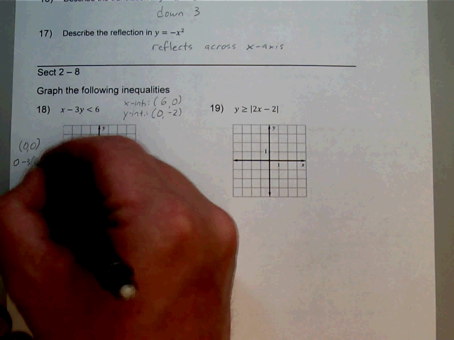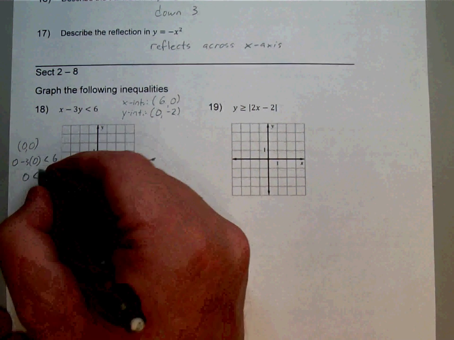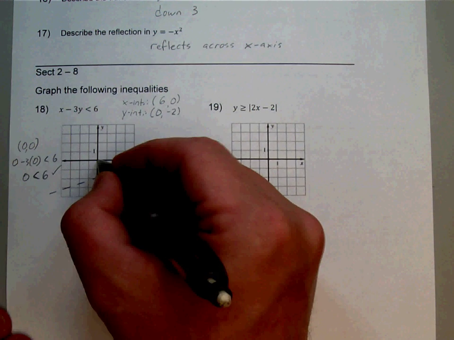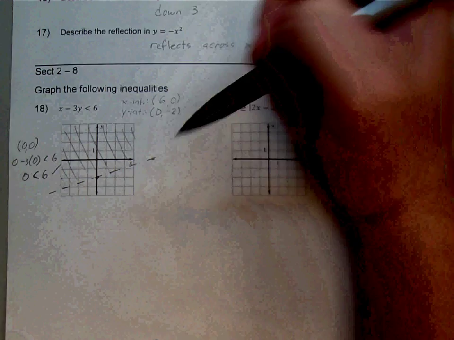So 0 minus 3 times 0 is less than 6. The whole left side becomes 0. So you have to ask yourself, is 0 less than 6? Is that a true statement? Well, yes, it is. 0, 0 is a solution. It should be graphed. It's kind of above the line, so therefore everything above the line should be shaded.